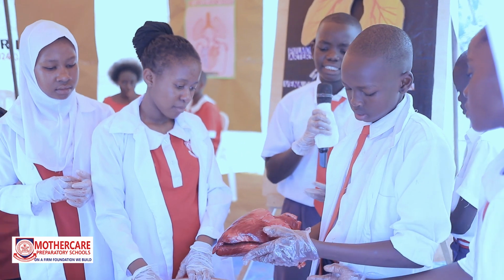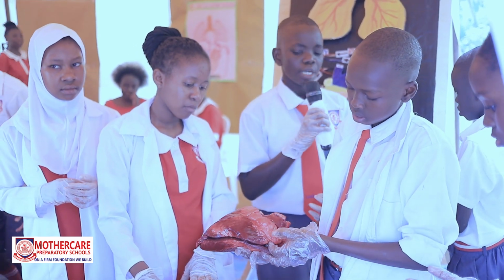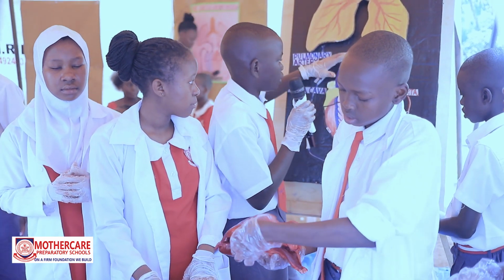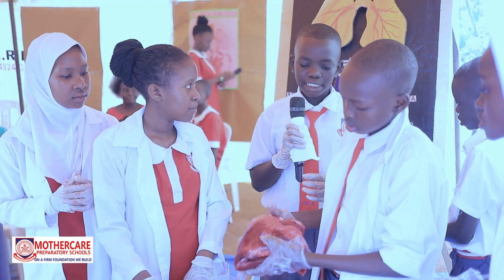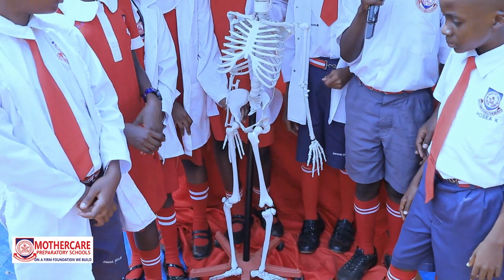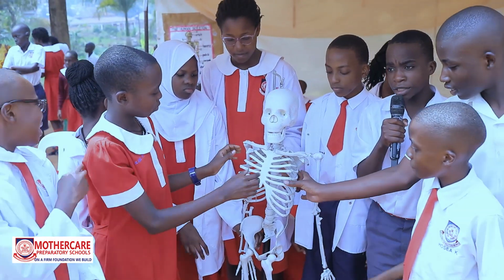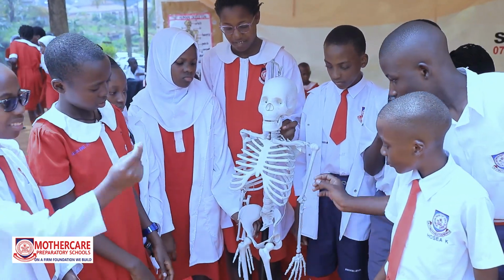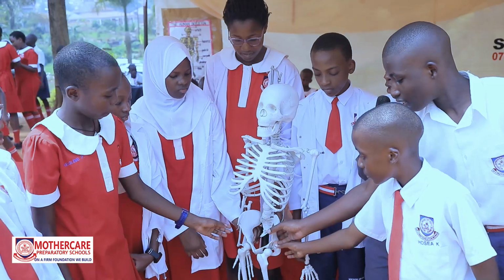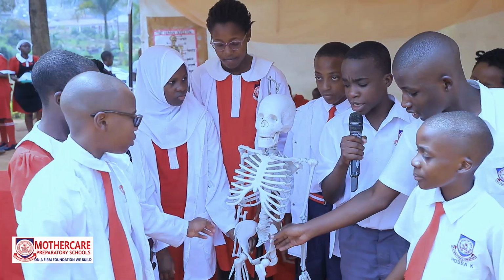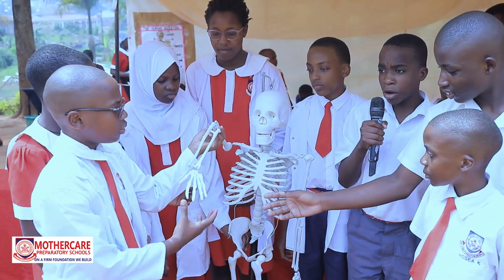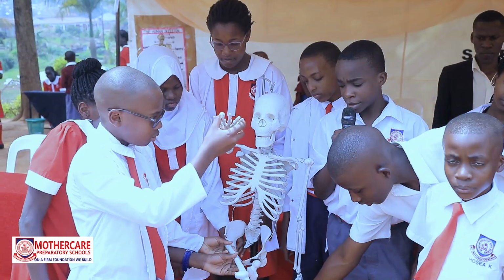High blood pressure is the disease of the circulatory system which attacks the blood vessels of the heart, making them narrow. The axial skeleton is made up of the skull, the rib cage, the vertebra, the pelvis. The appendicular skeleton is made up of the limbs or the hands and legs.